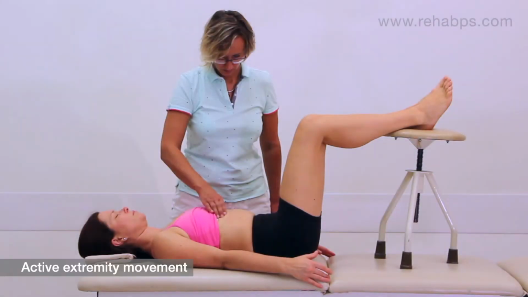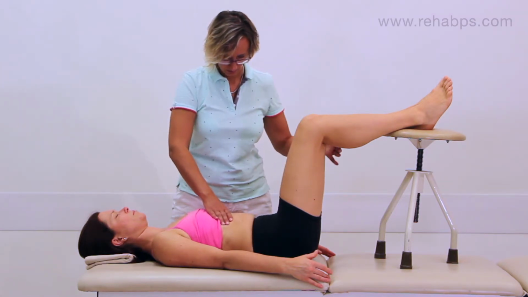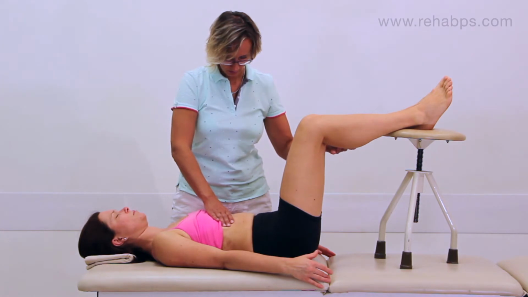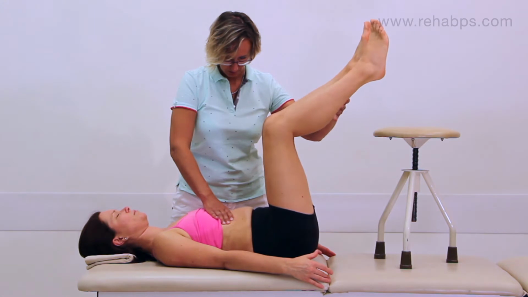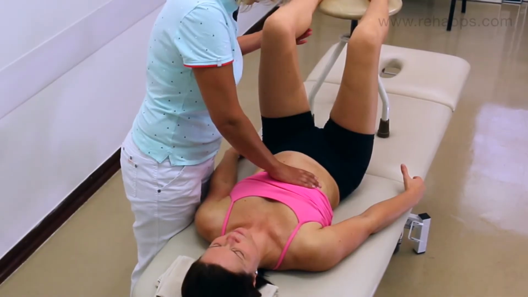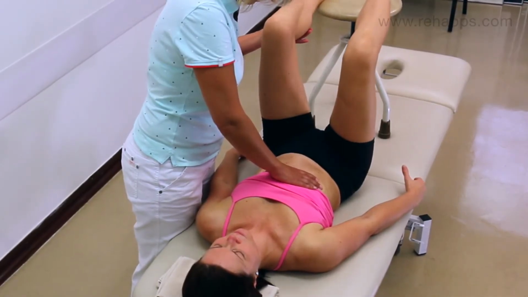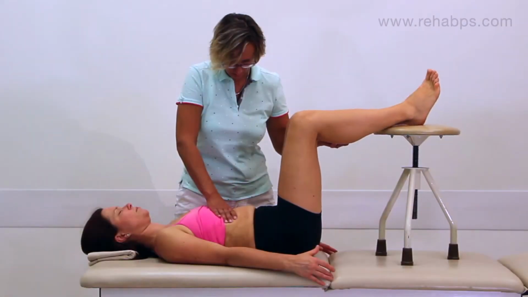Active movement of the extremities can be implemented once the patient can achieve neutral position of the trunk and can use intra-abdominal pressure to correctly position the pelvis and spine. The patient is asked to lift both lower extremities from the chair. If they are unable to lift both legs simultaneously, they can unweight just one at a time.